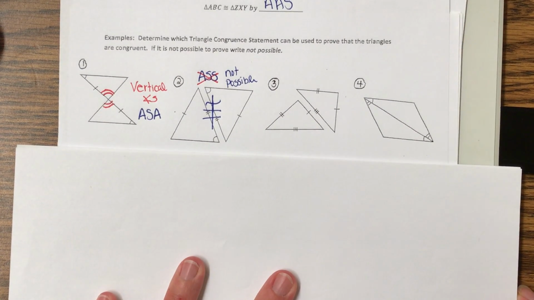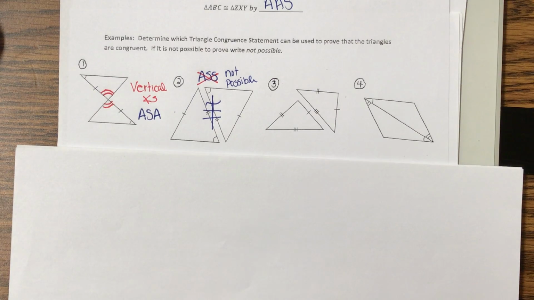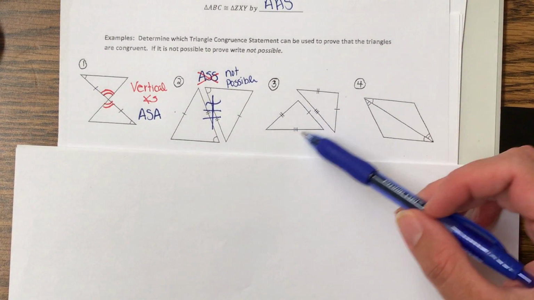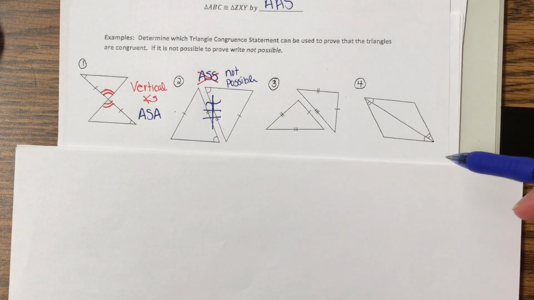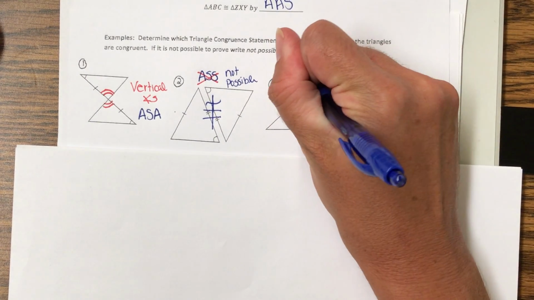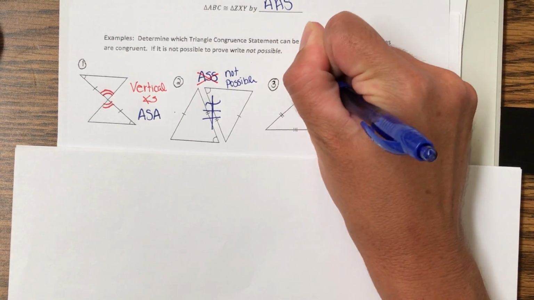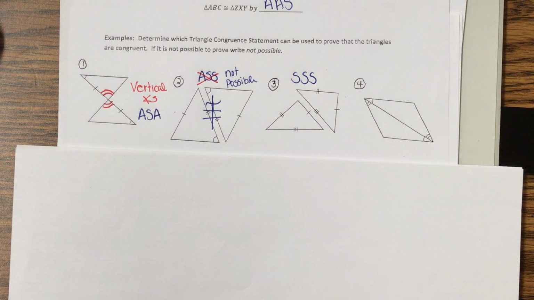What about in number 3? Well, number 3, notice how I have 3 sides marked, matched to 3 sides on the other triangle. So side, side, side is one of our justifications. So yes, these two triangles are congruent by side, side, side congruency.